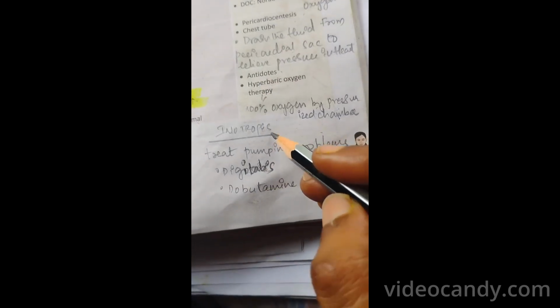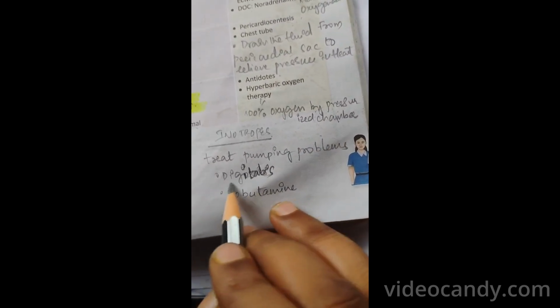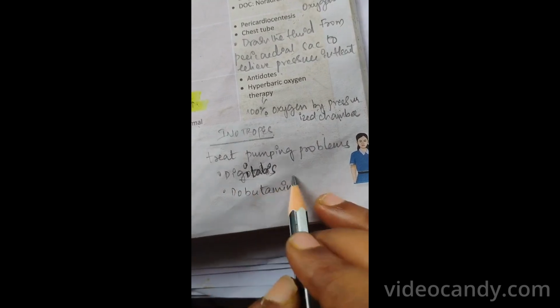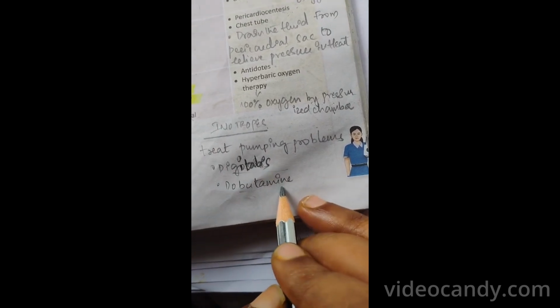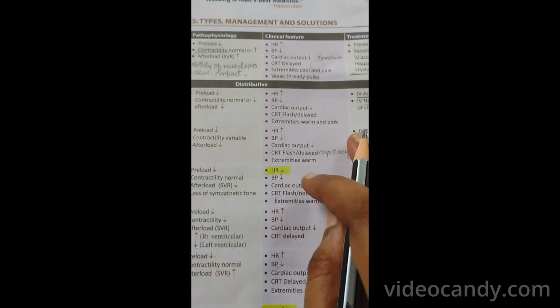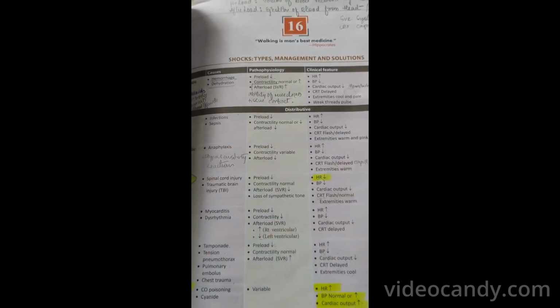In cardiogenic shock we discussed inotropes as the drugs we can give. The drugs included in inotropes are digitalis and dobutamine. So now you can see the complete picture of these types of shock.